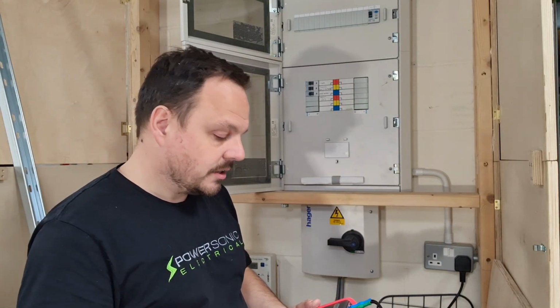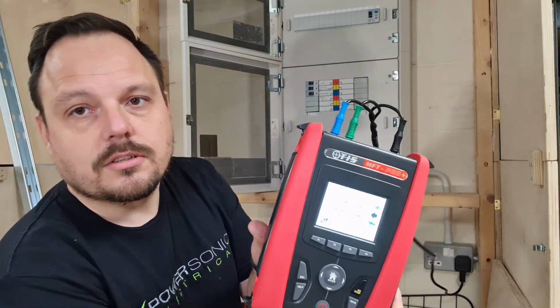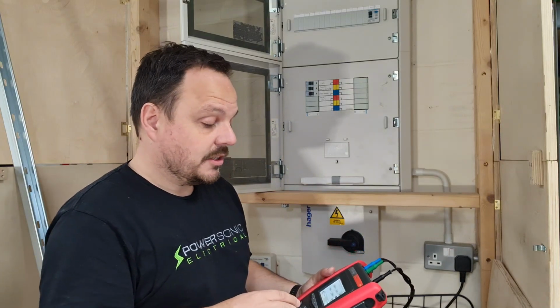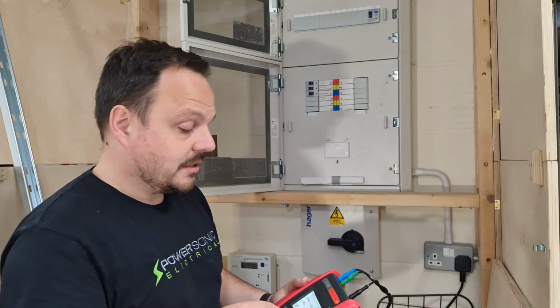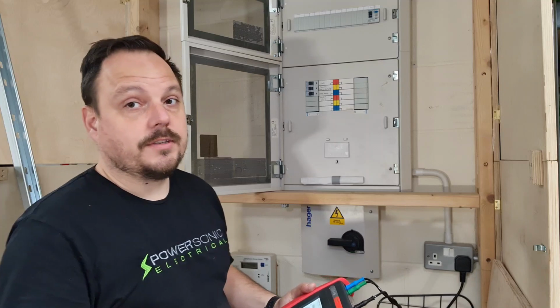Some are worse than others. But on this one, you can see I have measured, and it's coming across on camera, though the lighting's not that brilliant here, 0.46 ohms for the line to protective earth, and it's measured 0.17 between line and neutral for the impedance as well.